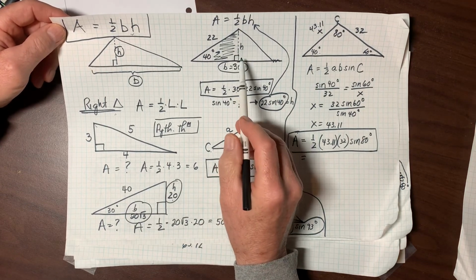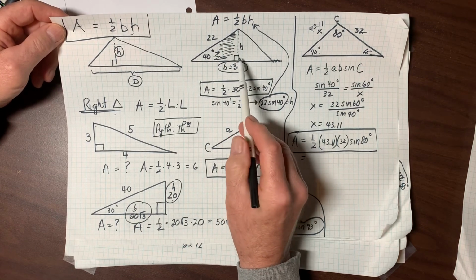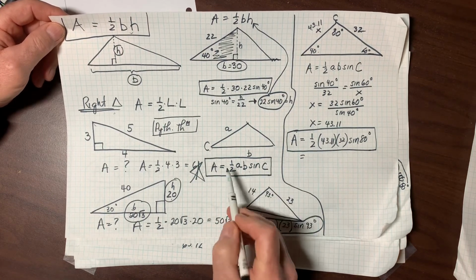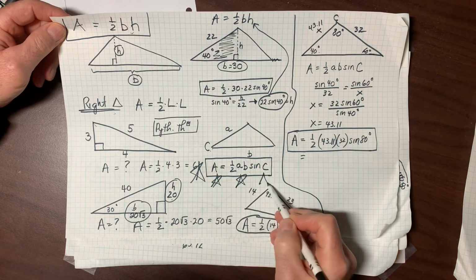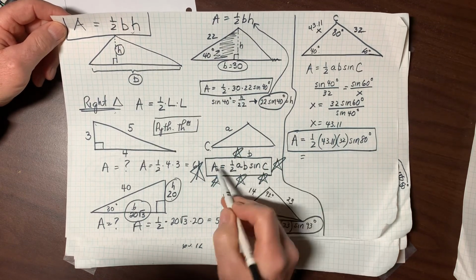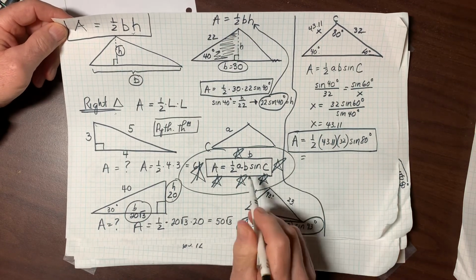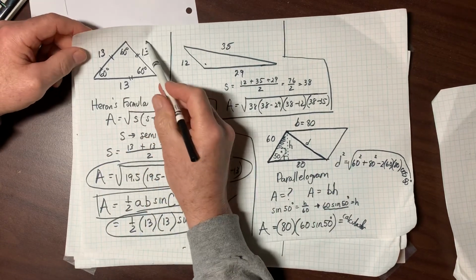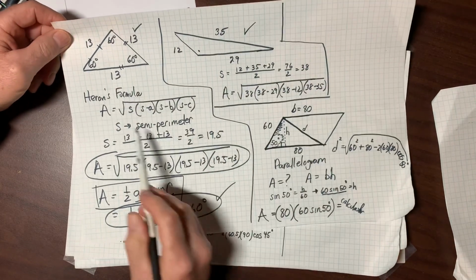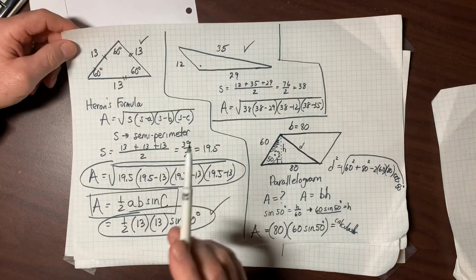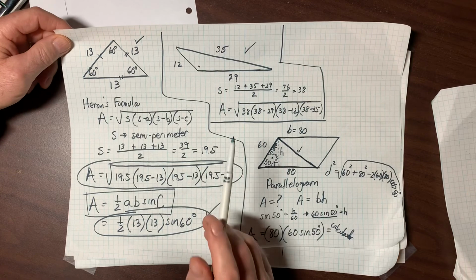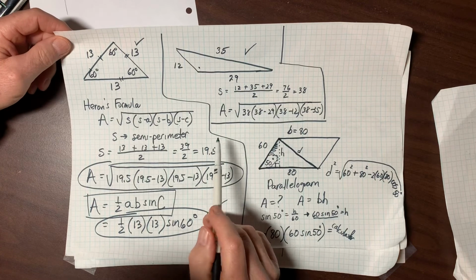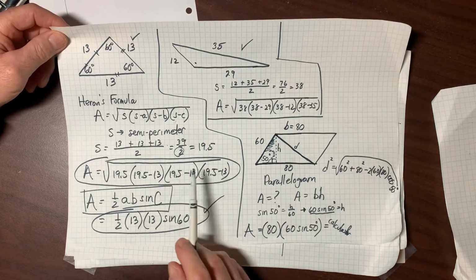In this problem here, we started going to using a sine relationship to find the height, and we developed this formula right here. So this formula right here is the one you're probably going to use the most. Just remember that. So if you don't know this, you got to know this. Make sure you learn this right here. If you just have three sides for a problem like this or a problem like this, you're probably better off using Heron's formula. The mistake that's most often made by students when they're using Heron's formula is when they find the semi-perimeter, they forget to take half. So don't forget to divide by 2 when you're finding the semi-perimeter.